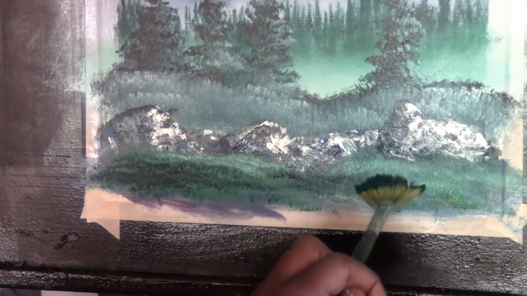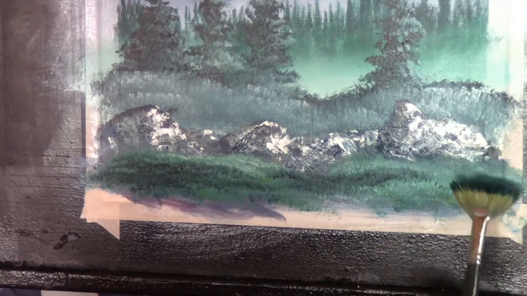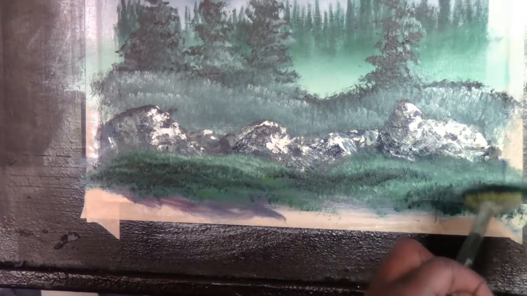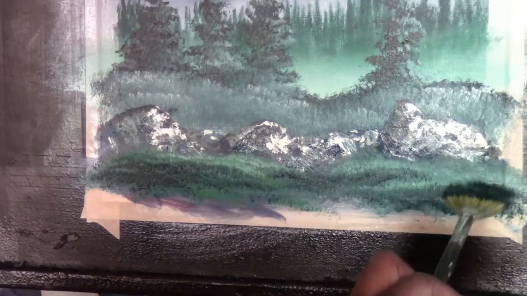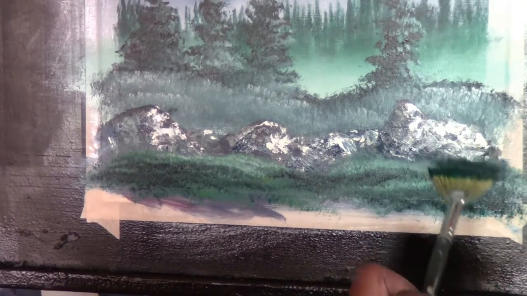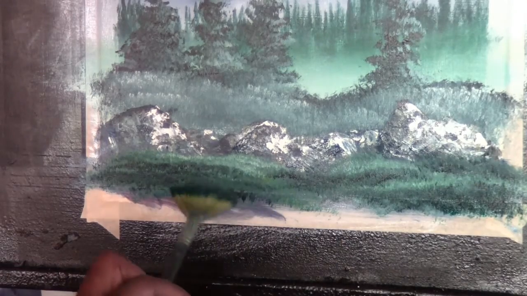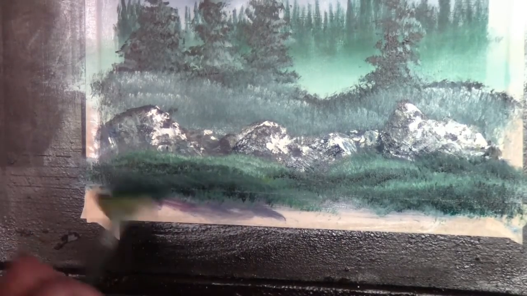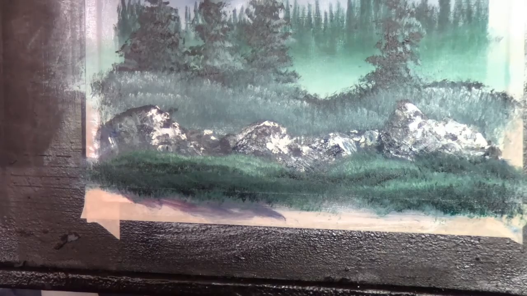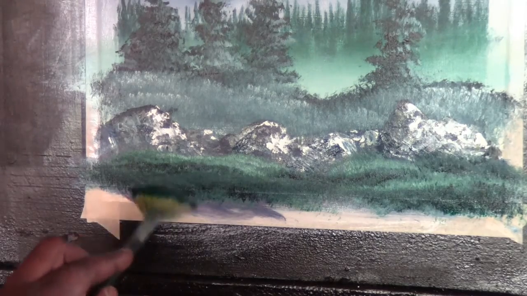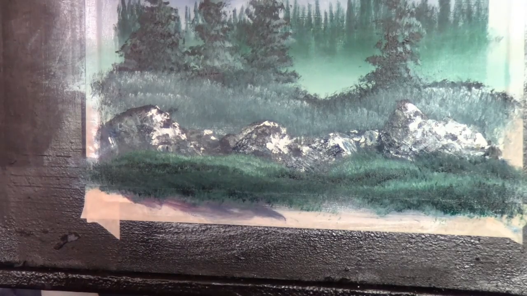Just like that. Establishing some of that dark, especially down here on the bottom by the tape. Okay, that is nice. A little bit behind these rocks here. There. Still didn't get rid of my highlights, but this is what I'm looking for right there. That's a lot better. Okay. And you still got highlight.